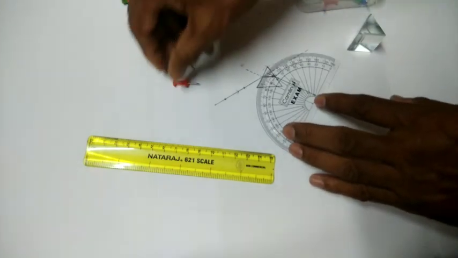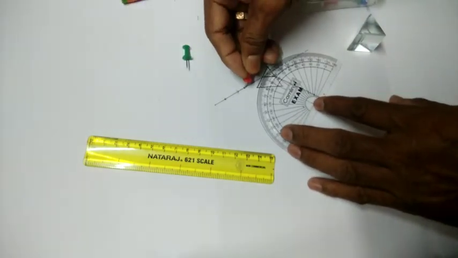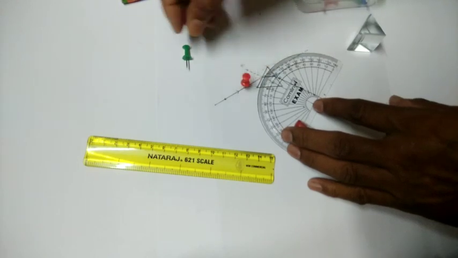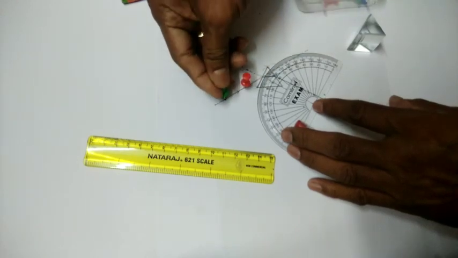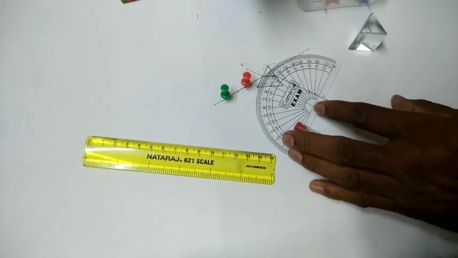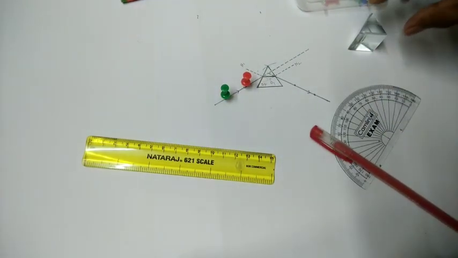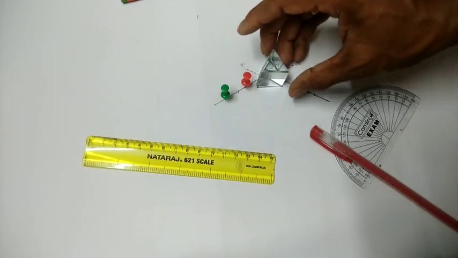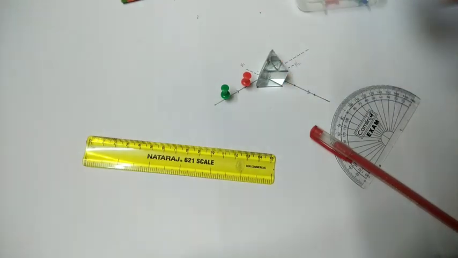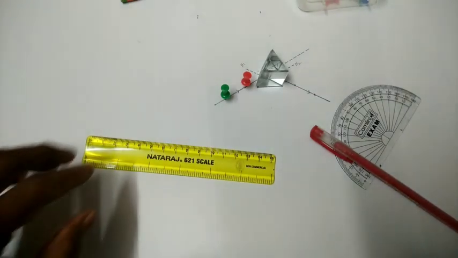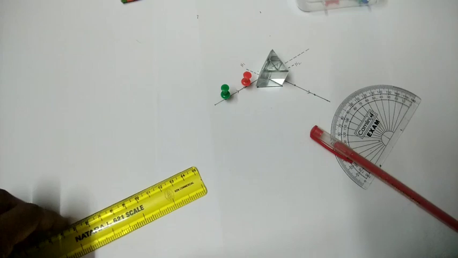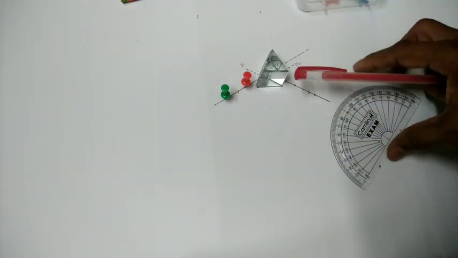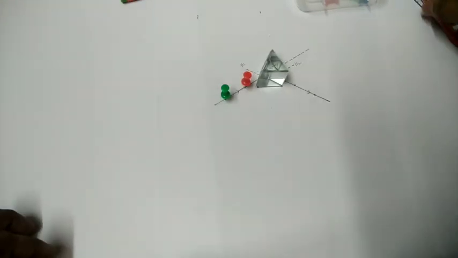Here we have taken these 2 points, one at point A and another at point B. Now again we are putting this prism. Here we found that the angle of incidence is 60 degrees. Now what we will do is take another 2 pins, one red and another green.